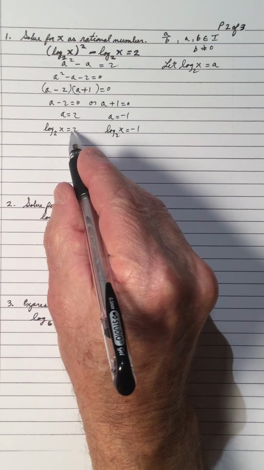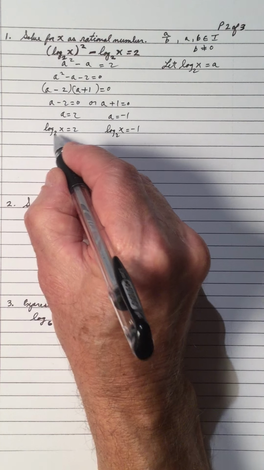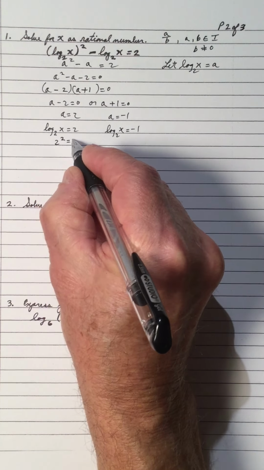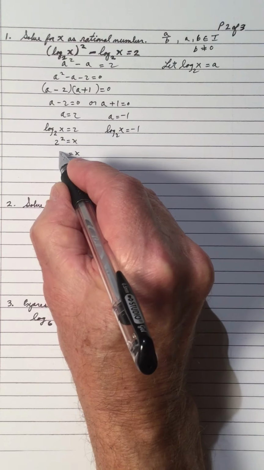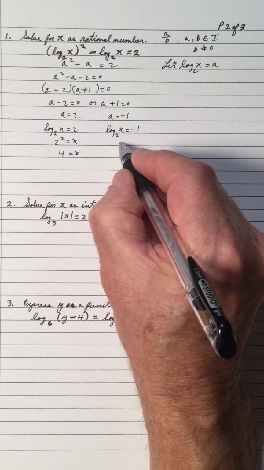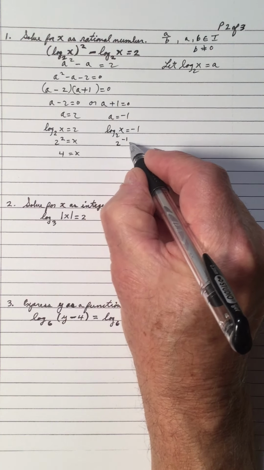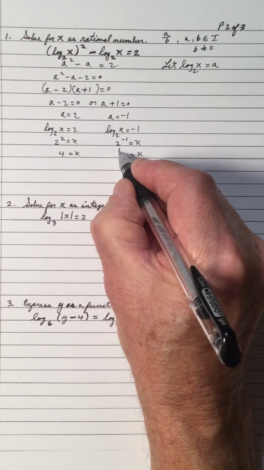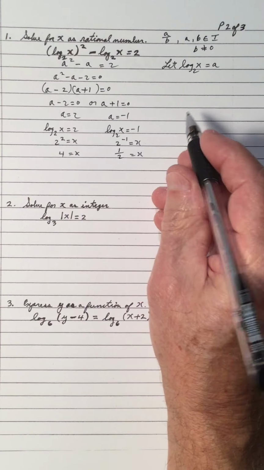So we have a log, change it to an exponential. That's the base, that's the exponent, that's the number. So 2 squared equals x. So x equals 4. And right here, base, exponent, number. So 2 to the negative 1 equals x. So 2 to the negative 1 is 1 over 2.